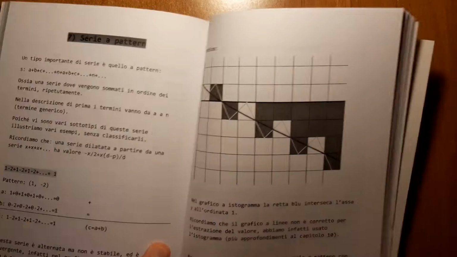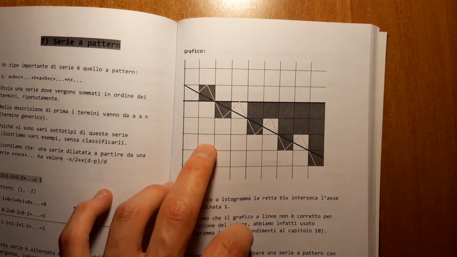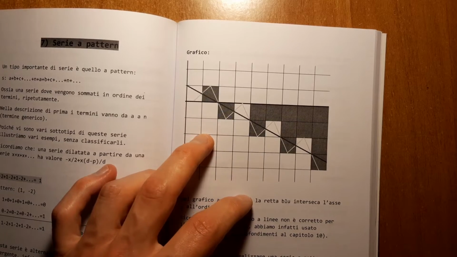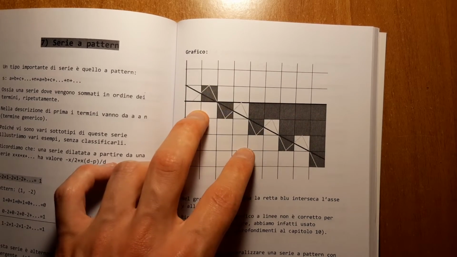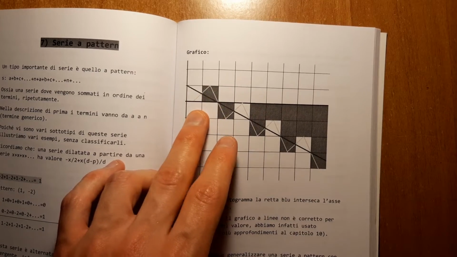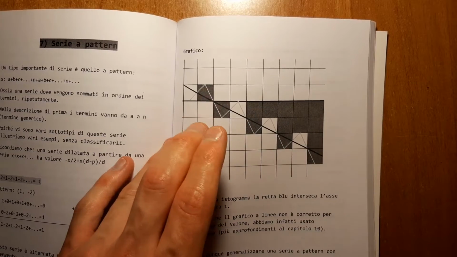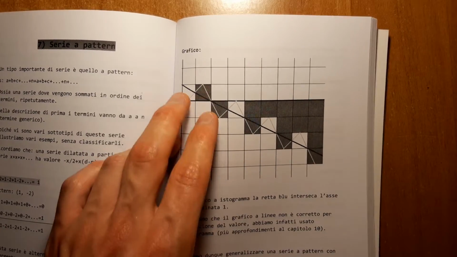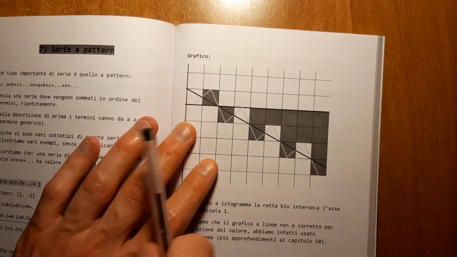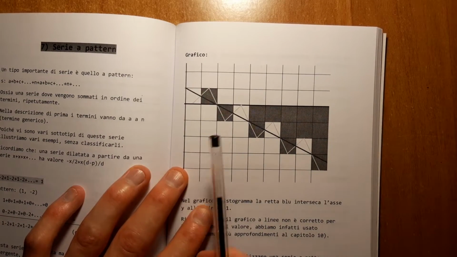So, for example, this is the histogram graph, a very powerful way graphically to understand the result of a series, applying the method of putting the middle points of each step. Then we connect the points, then we do the middle points again, and we draw this line when it's the correct moment.